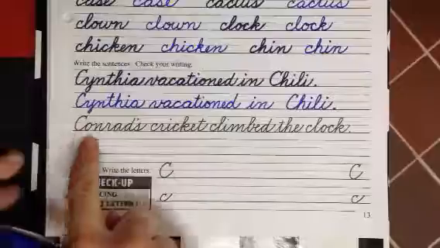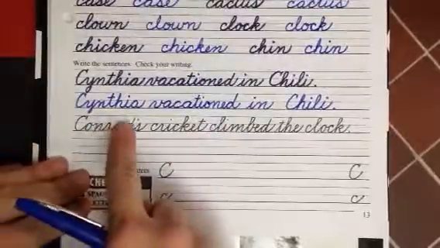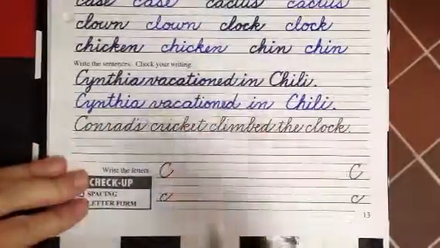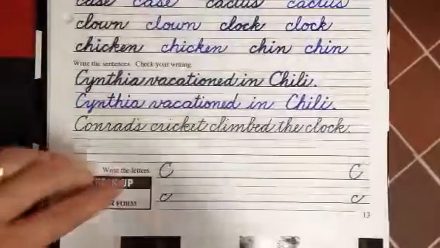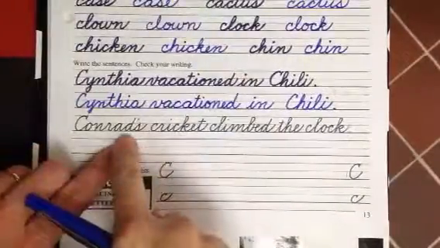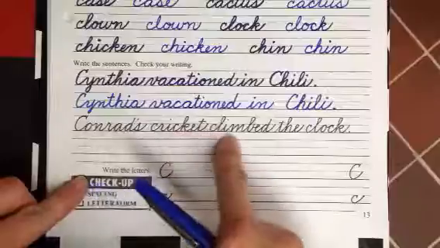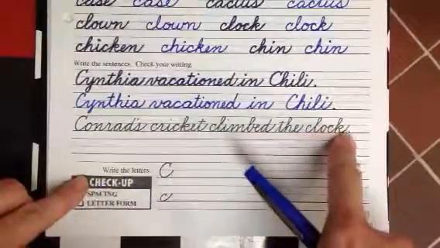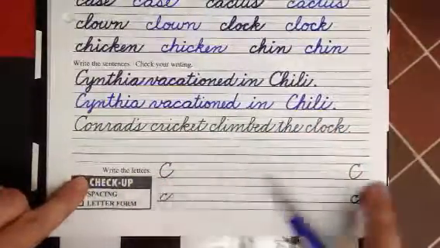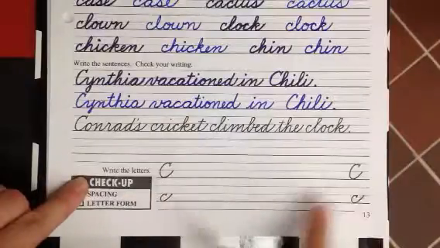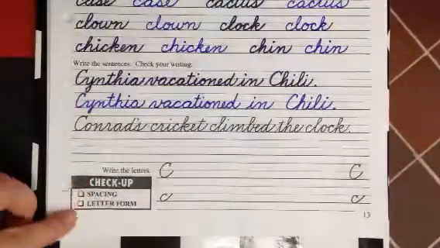Alright, so same thing again. On your own, you can write this word. Conrad's, that is an apostrophe there between the D and the S because apparently this cricket belongs to him. Conrad's cricket climbed the clock, period. And again at the bottom, you do have one last chance to practice upper and lowercase c's if you have not done that already.